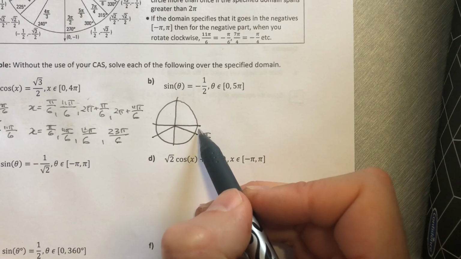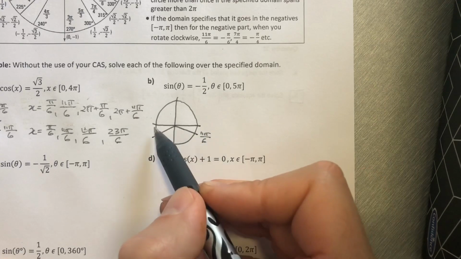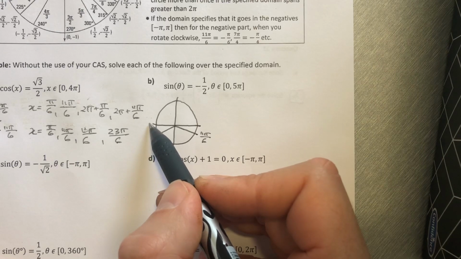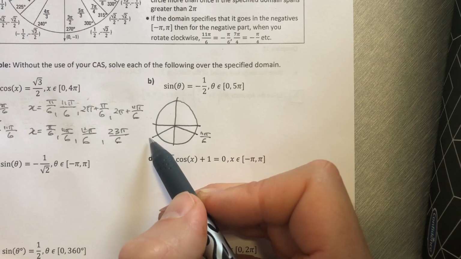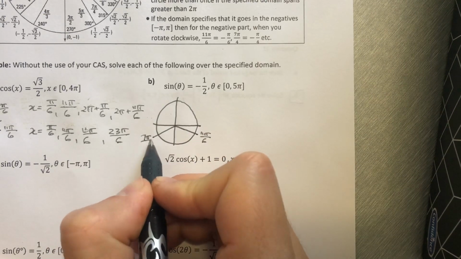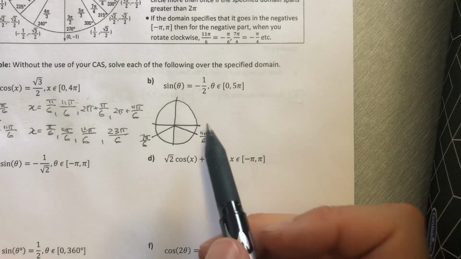So we've got pi on 6 from there, that's the angle between that bit there. That means this is going to have to be pi on 6 as well. So if that's pi plus pi on 6, that should be 7 pi on 6. Okay. So we've got our first 2 answers.